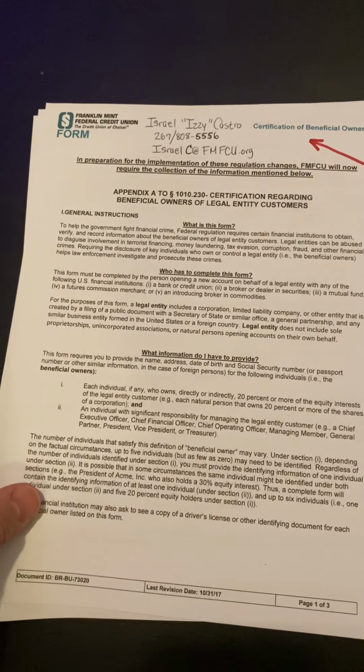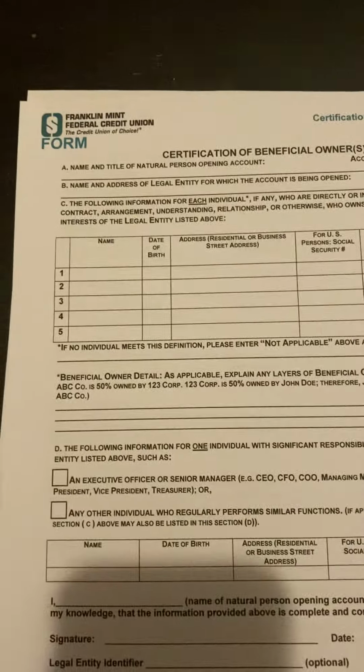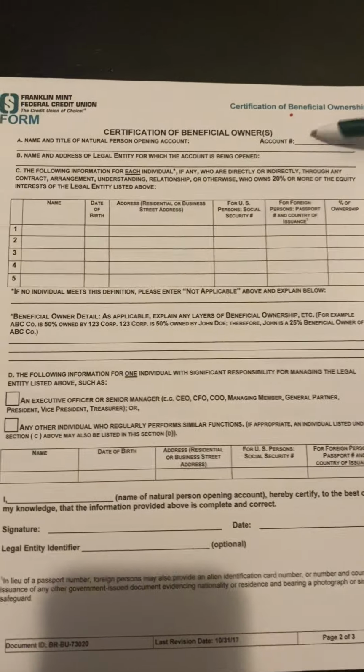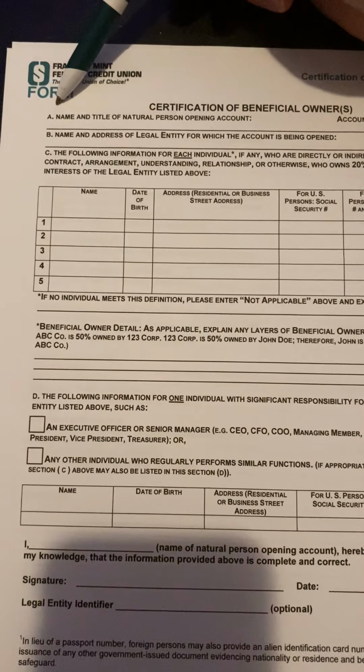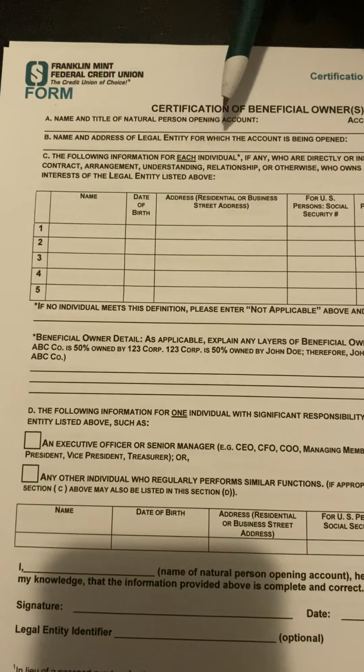To begin, the very first page of the certification of beneficial ownership form is informational purposes only, but I do highly recommend that you read what you're signing. For the second page, where it says account number at the very top right, you want to leave that section blank. For letter A, you want to list the name and titles of natural persons opening the account.